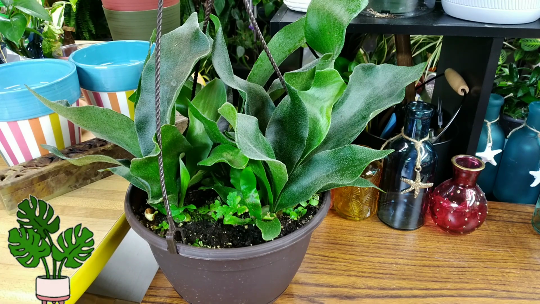Because they really, really need humidity. And same thing, if they dry out, the tips are going to turn brown. Not just a humidifier or a mister, you also need a constant circulation of air. To really keep them happy, they need air movement.